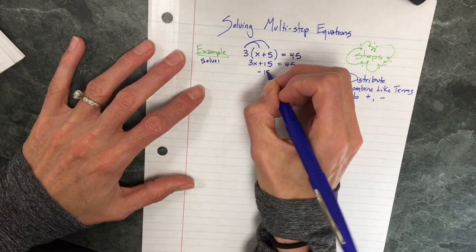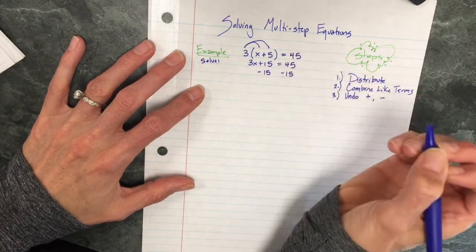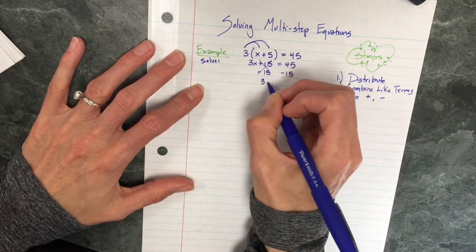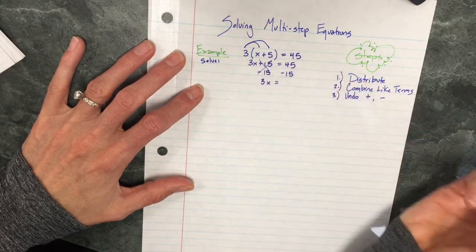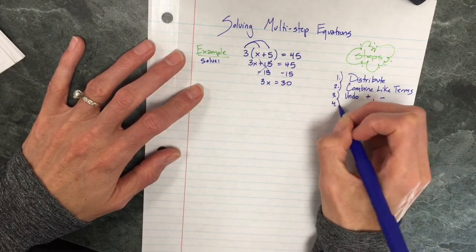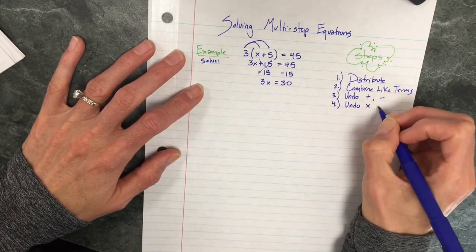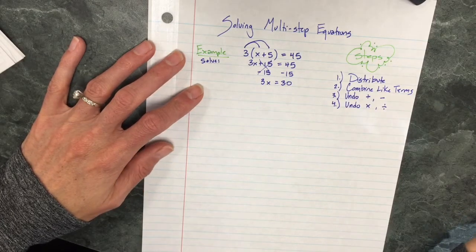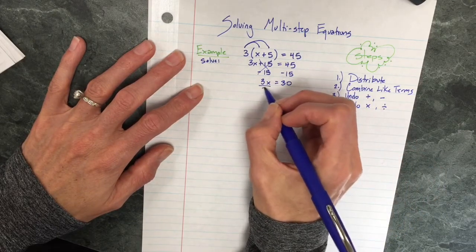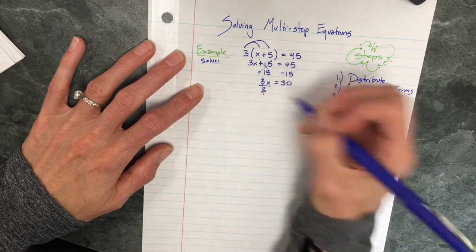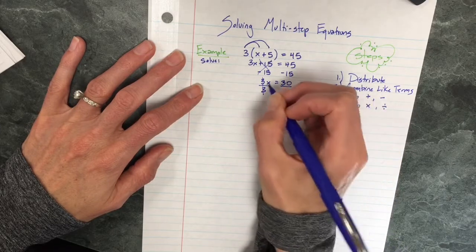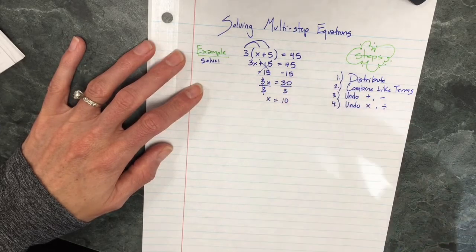So I can start solving this equation by doing the opposite of adding 15. So I'm going to subtract 15 from both sides. Remember to show both sides. We're doing that so this cancels out, and we're left with 3x equals, to keep it balanced, have it on the other side, 30. And then step number 4, you're going to undo any multiplication or division. Okay, so to get rid of the multiplying 3x, I'm going to do the opposite to cancel it, which is divide by 3. 3 divided by 3 is just 1. And 3 goes into 30 10 times. So I have 1x, or x equals 10.